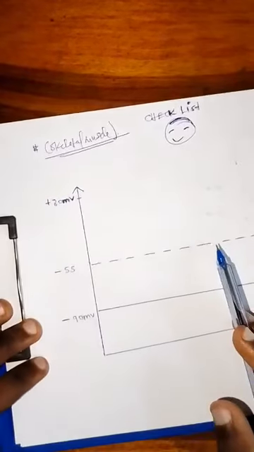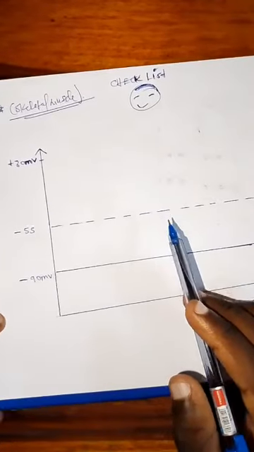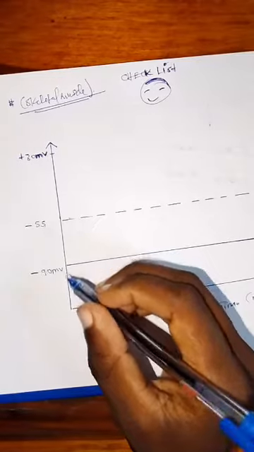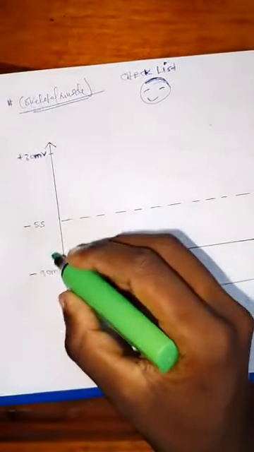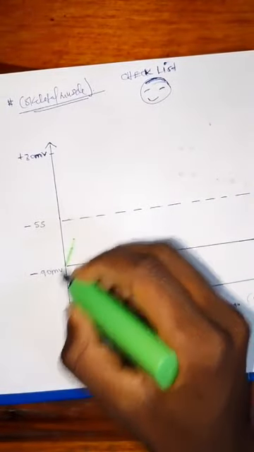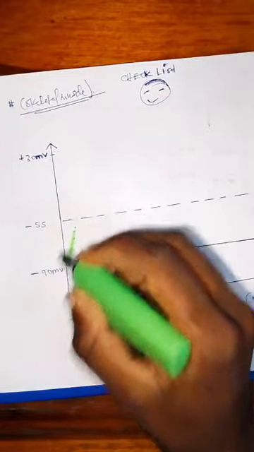Now when there is influx of sodium, more permeability of sodium inside, there will be a change of resting membrane potential and it forms the end plate potential. Meaning there will be slight depolarization, so the graph will start looking like this, going up.